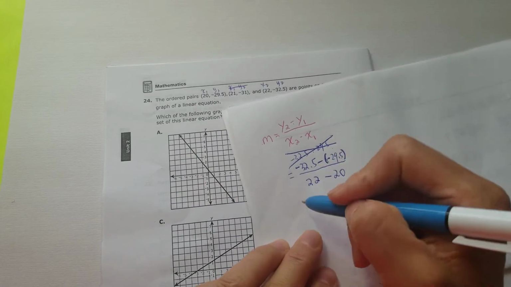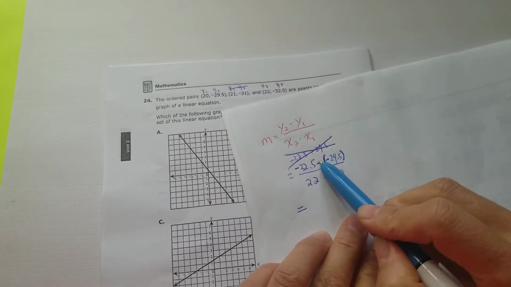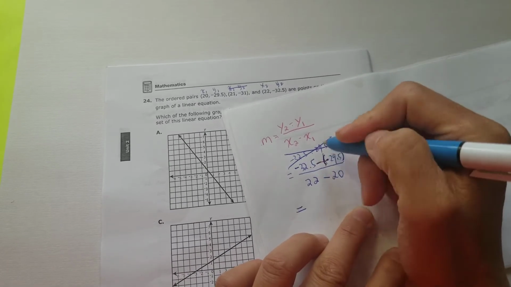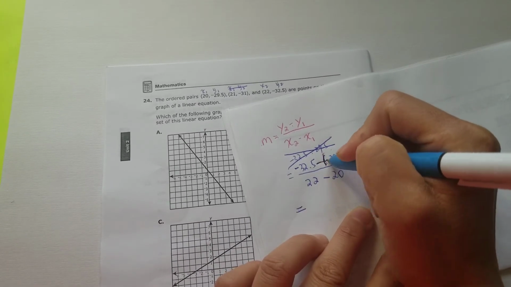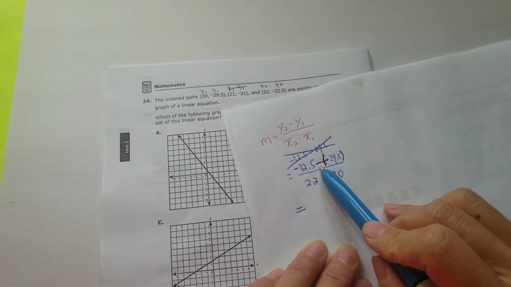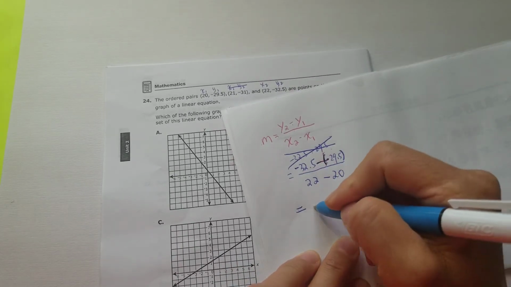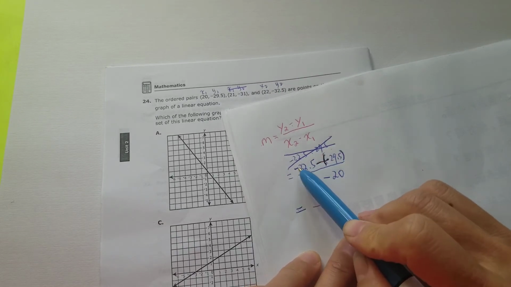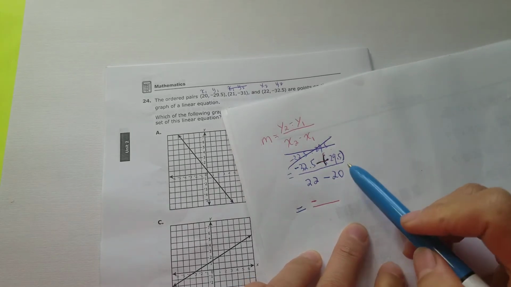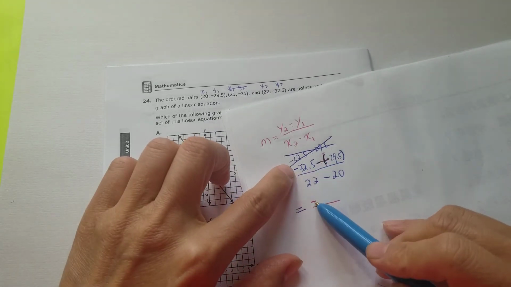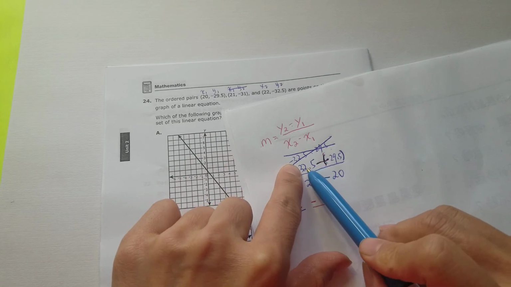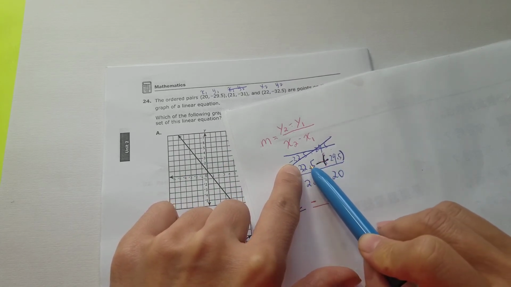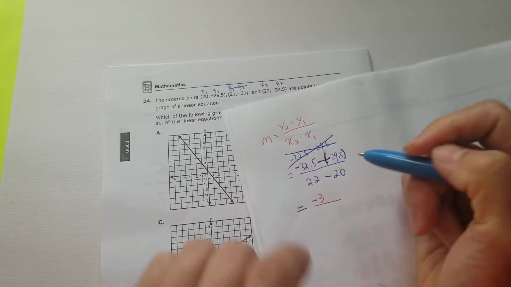Okay, now let's see. Minus a negative, I can write as plus. Use this open parenthesis as your plus sign: negative plus a positive number. Which one is greater? This one is greater, therefore the negative sign wins. We dealt with the negative sign already. Now let's see the difference between those two numbers, which is 3.